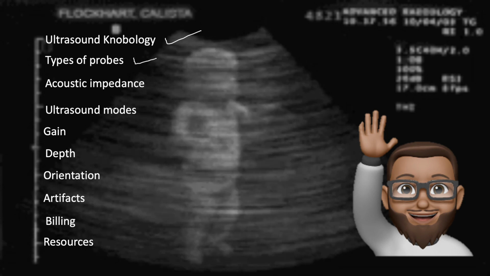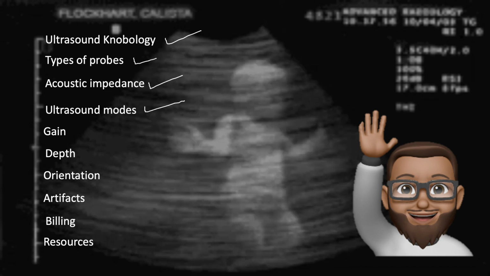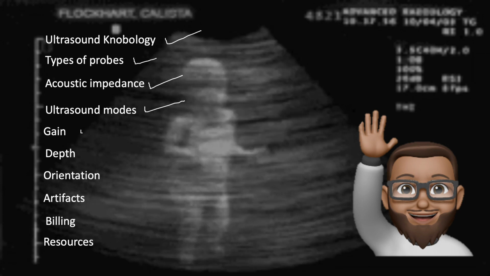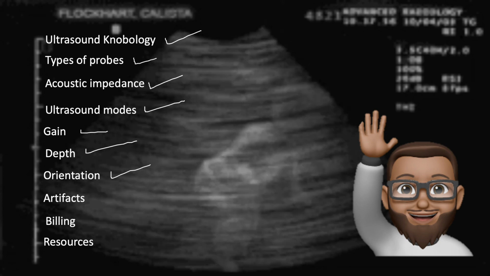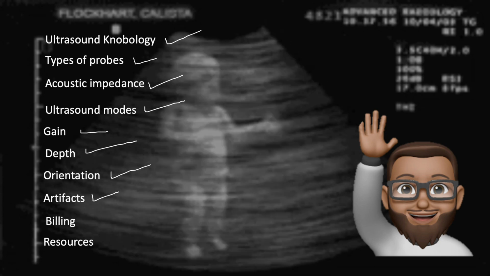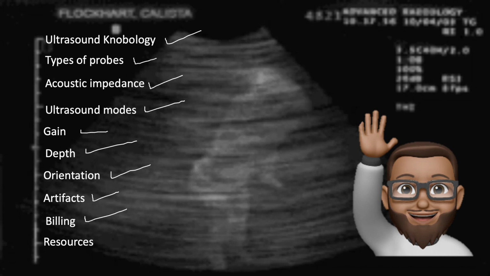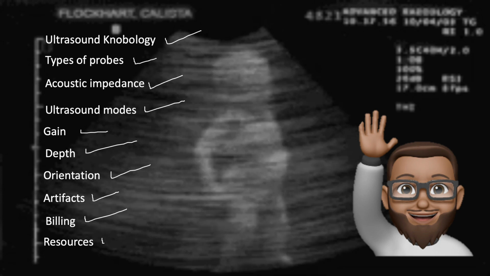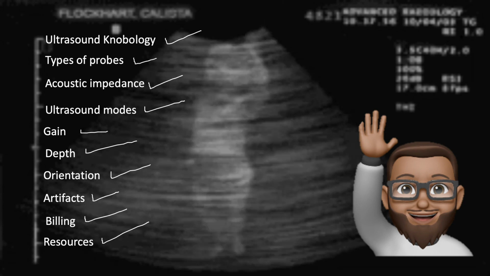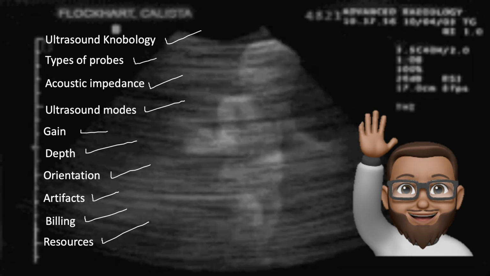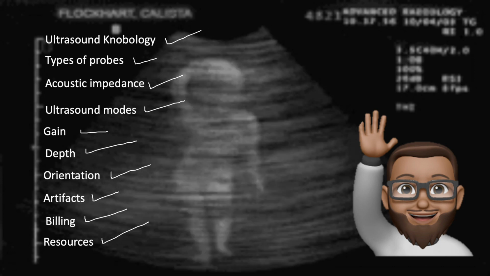We talked about the different types of probes. We talked about the principle of acoustic impedance. We talked about some of the basic ultrasound modes. We went through the gain and what it is, the depth, orientation, and then really just quickly the artifacts and how useful they are in ultrasound. Just a note about billing, looking into the future, and also some resources that can help anyone who wants to get better at ultrasound. But of course, the most important thing is really practice, and practice.